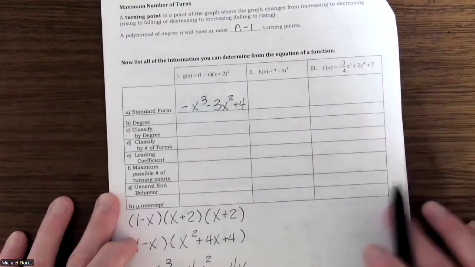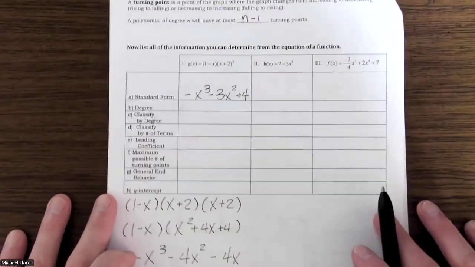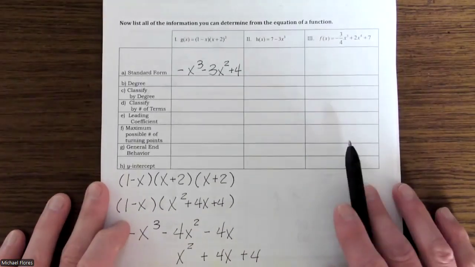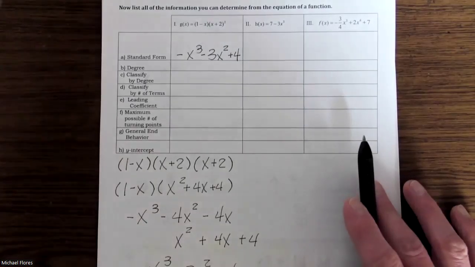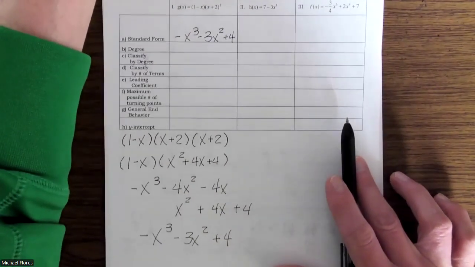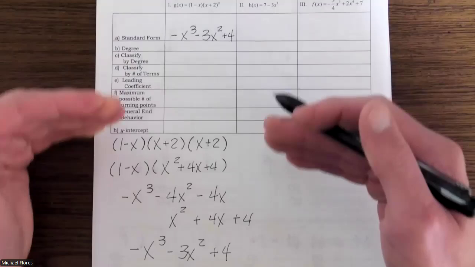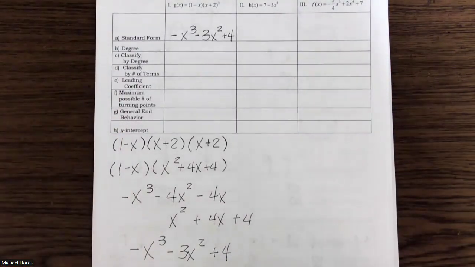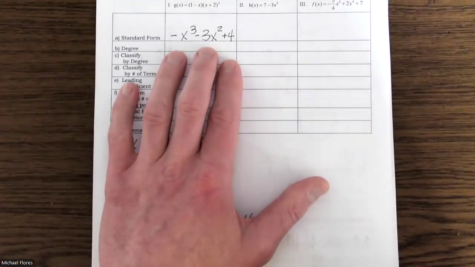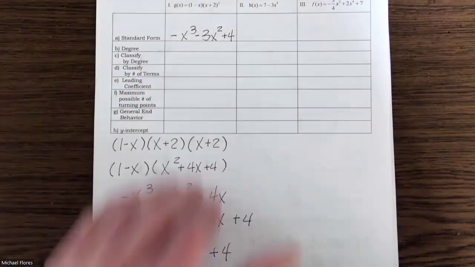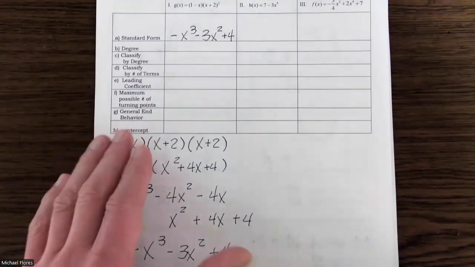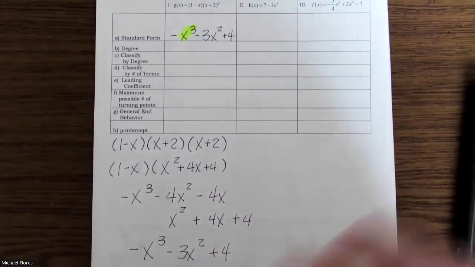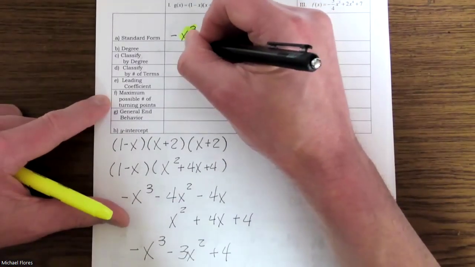All right, now list all the information you can to determine the equation of the function. For example 1, you would probably want to multiply all that out, which I did the work. That's going to take some time, okay? If you multiplied out example 1, this is how you would do it. We've been doing this since I think unit 4. This is what it's going to look like in standard form. So now we can begin entering all these blanks. Degree, the highest exponent here is 3. So this is a third degree.